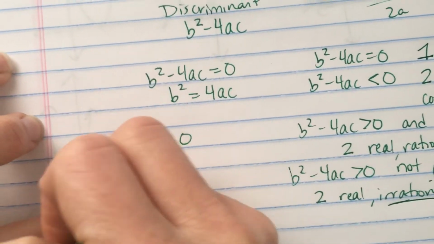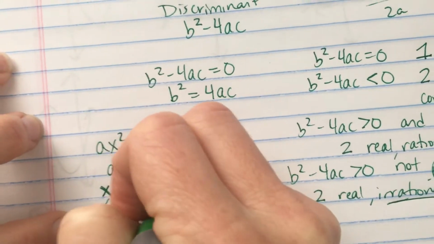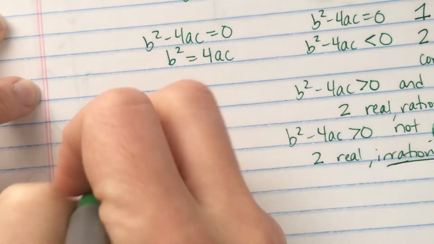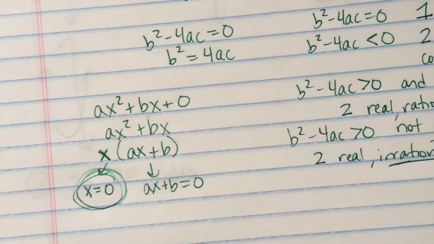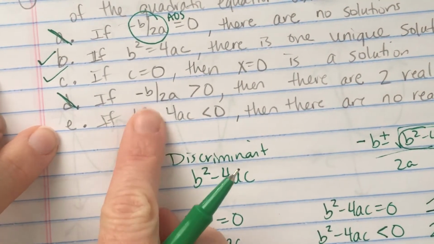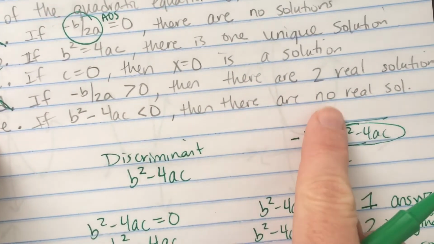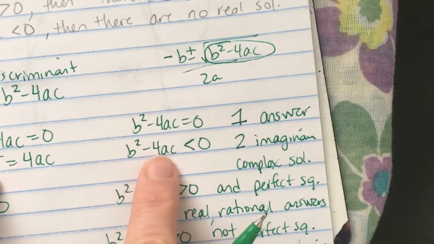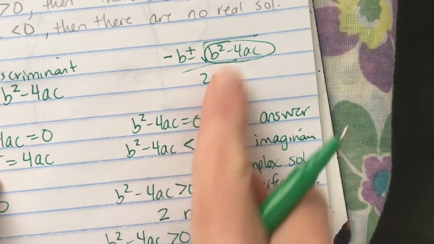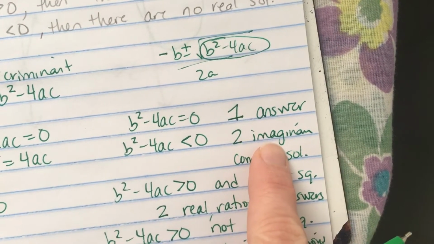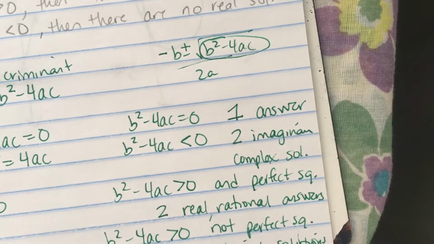And then if you set both parts equal to 0, you will always get x equals 0 as one of your answers. So that one is also true. And then lastly, if b squared minus 4ac is less than 0, there are no real solutions. We already talked about that. If b squared minus 4ac is less than 0, that means it was negative underneath the square root, so you have two imaginary solutions, not real solutions.